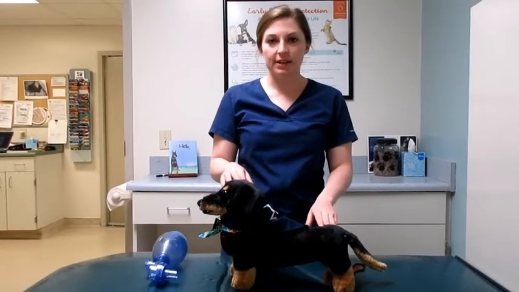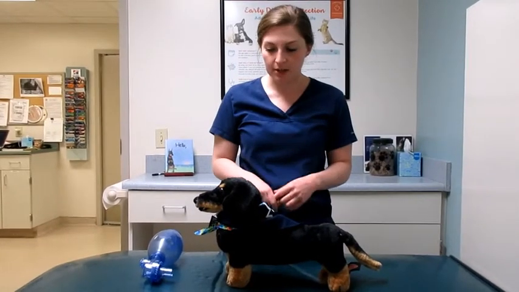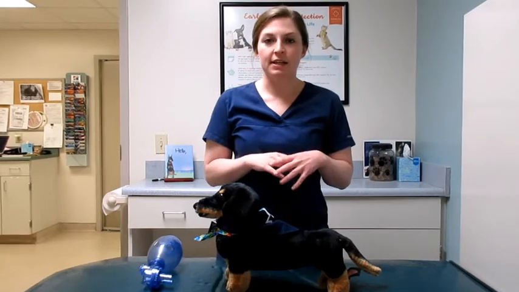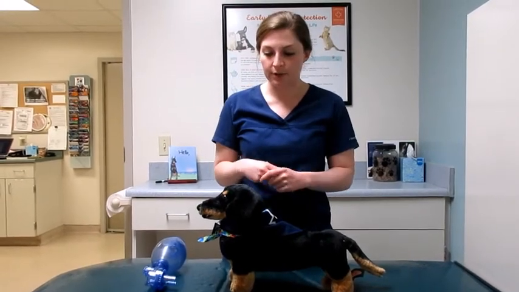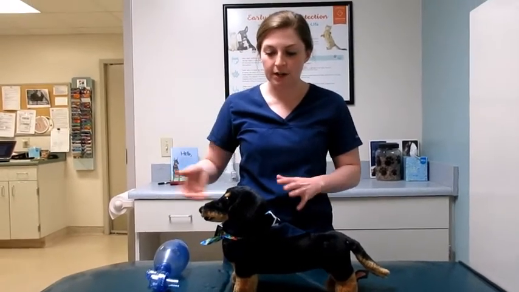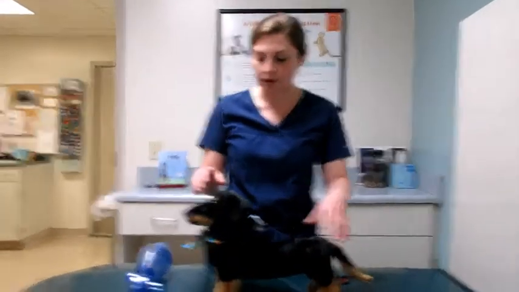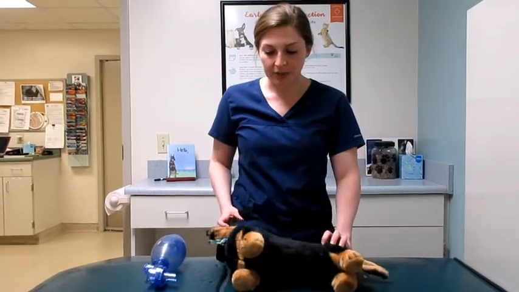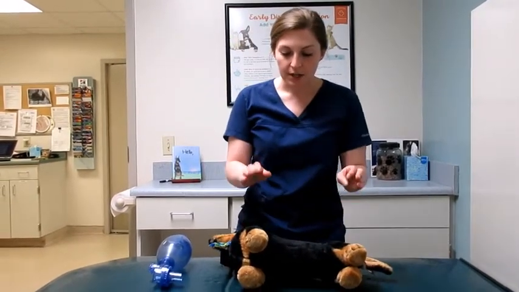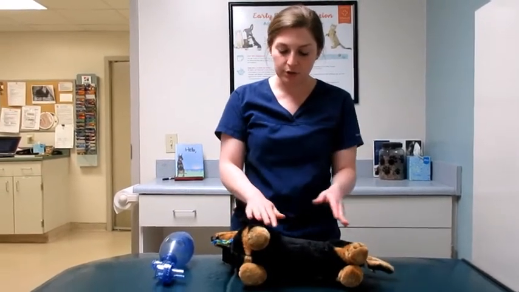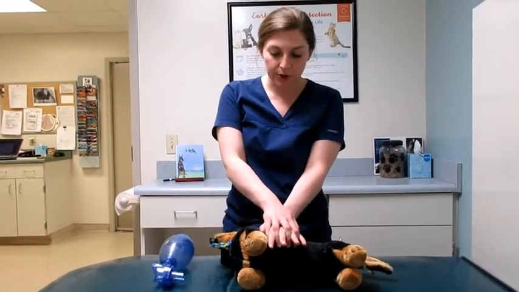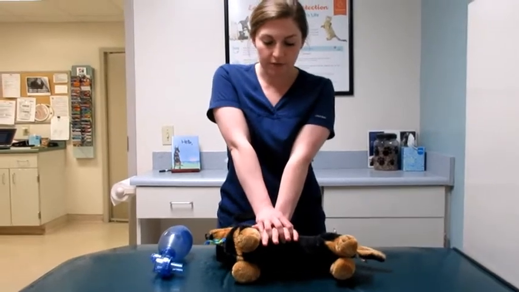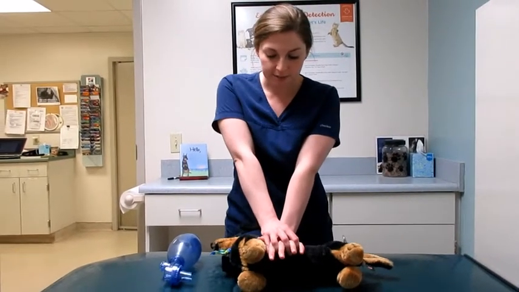If your patient has arrested and you confirm that there is no heartbeat and no pulse, you want to immediately start CPR. You want to turn off any anesthetic drug delivery system, whether that be inhalant or a CRI, anything like that. Turn those off and begin chest compressions. So you want your patient in lateral. You want their feet away from the person doing chest compressions, and you want to do compressions with a two-handed technique, and you're going to do those compressions over the widest part of the chest.